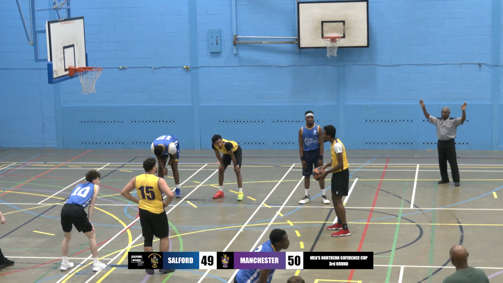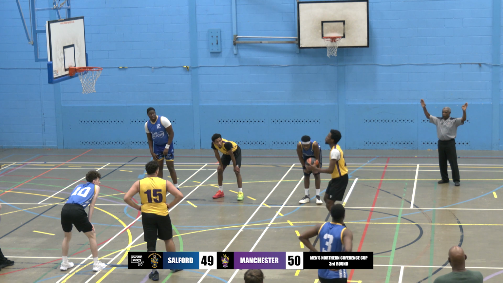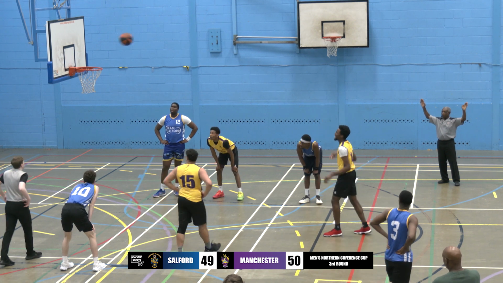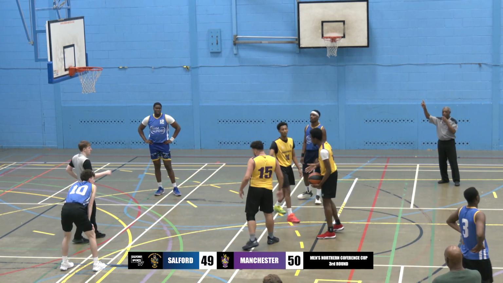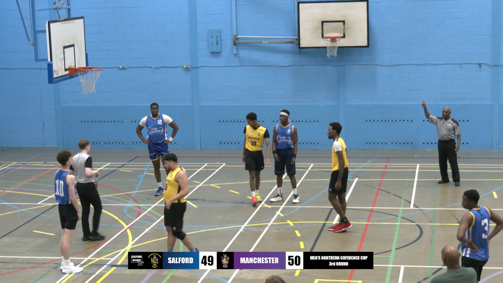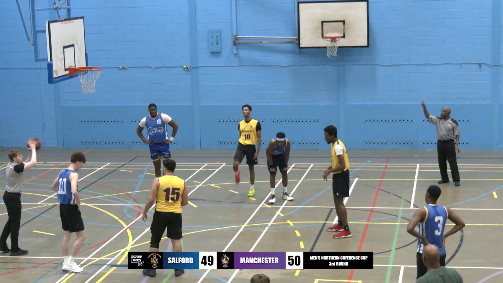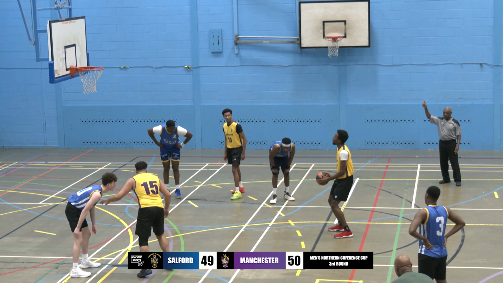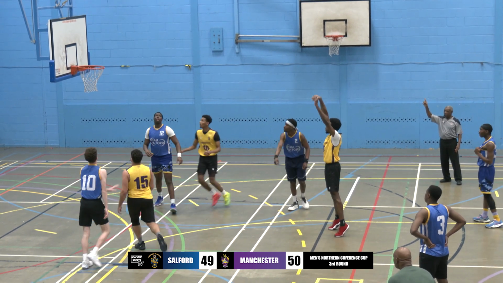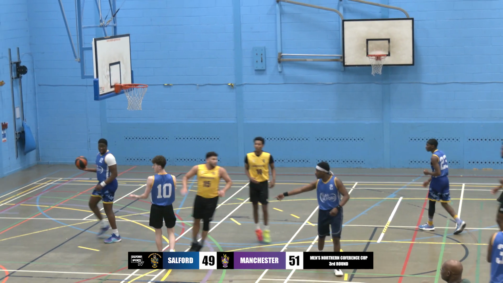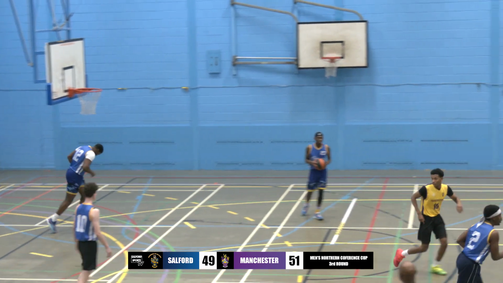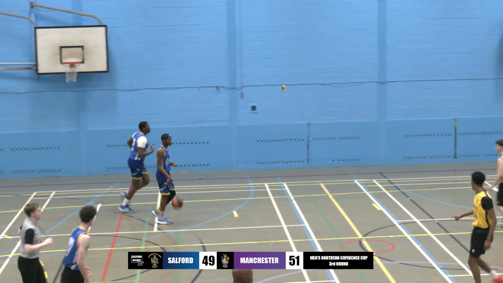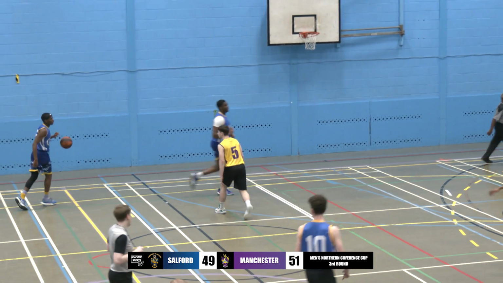So Delano's going to go to the line for 2 instead. I think the Salford bench thought it was a charge. Delano's high-arcing free throw, no good. The few Salford fans down to our left are making quite a bit of noise, trying to put him off. Second free throw is good though. So a 2-point lead for Manchester.